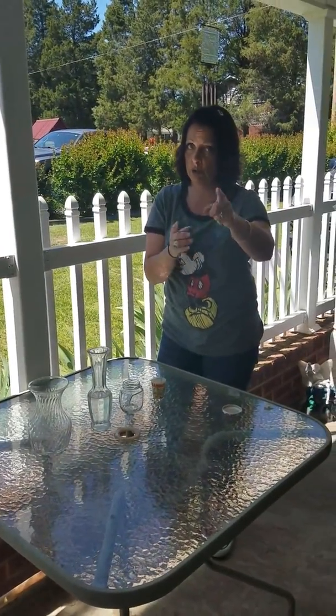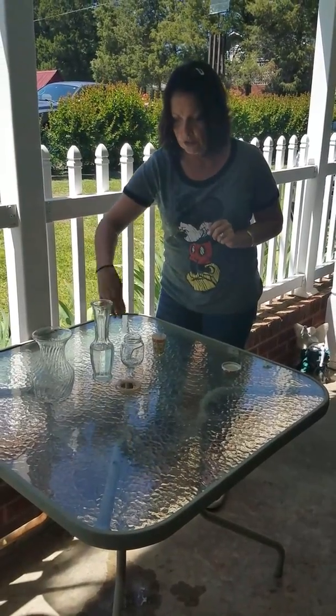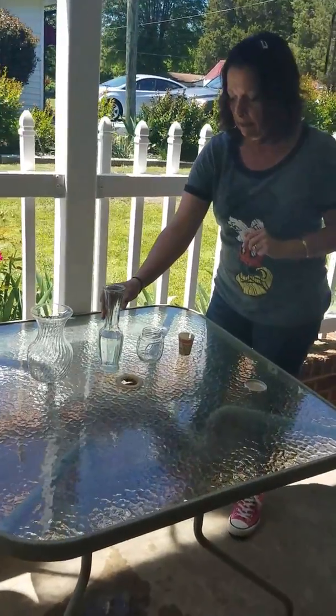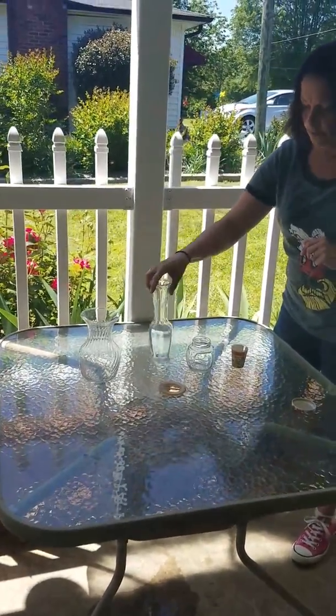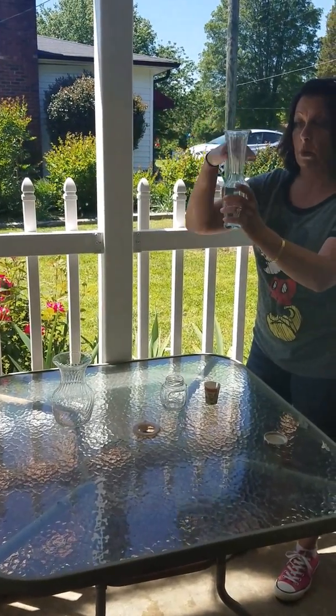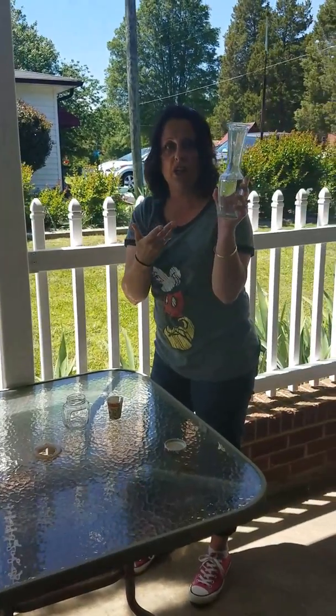And we understand temperature. We understand convection currents. So I have 4 different size containers, all clear containers, just to show you this little demo. This container is about 50% full of water.